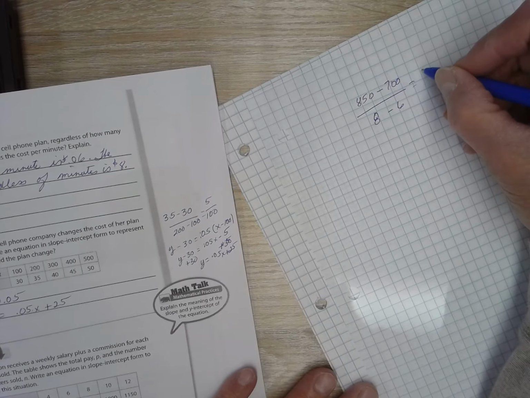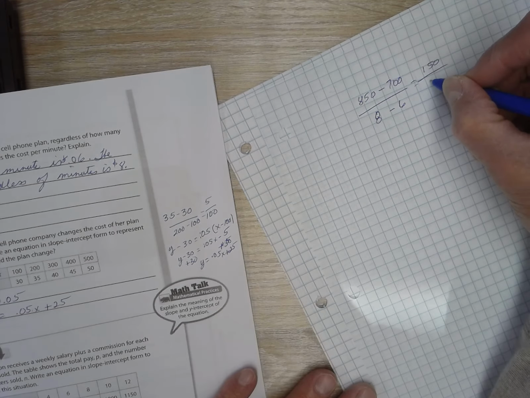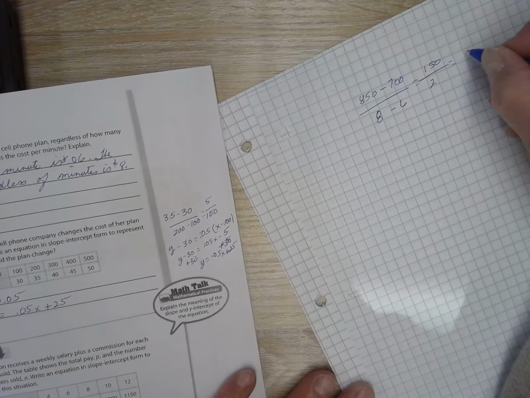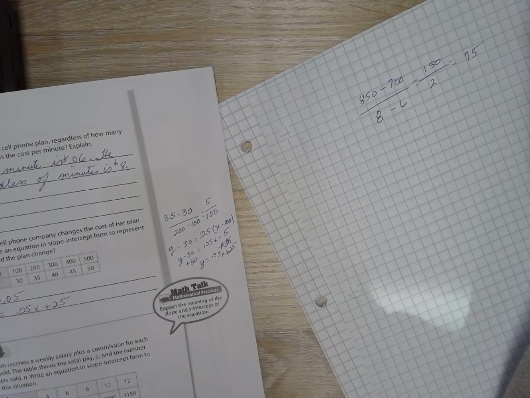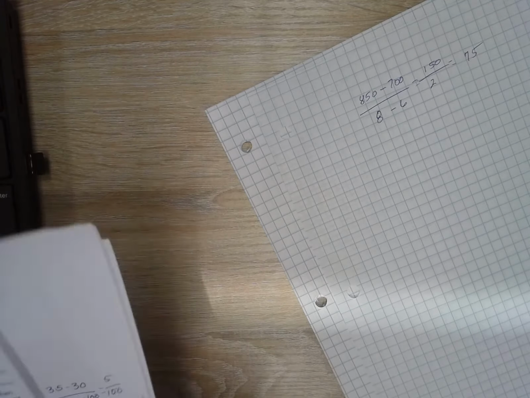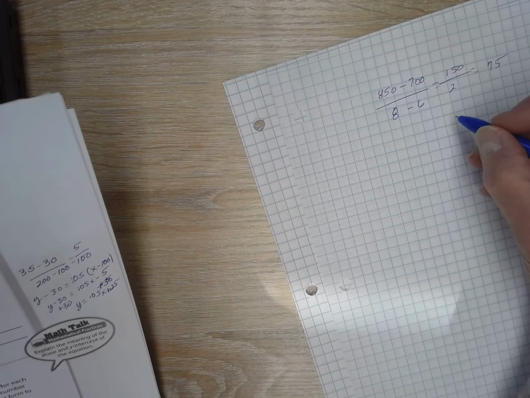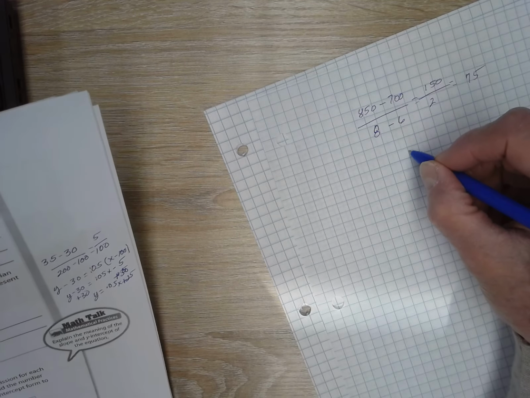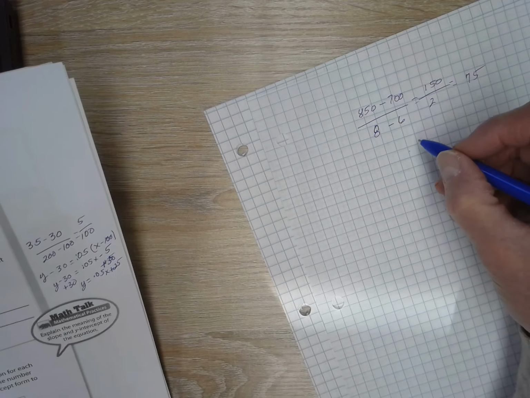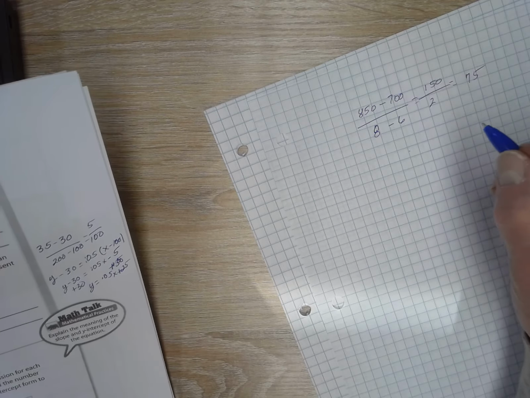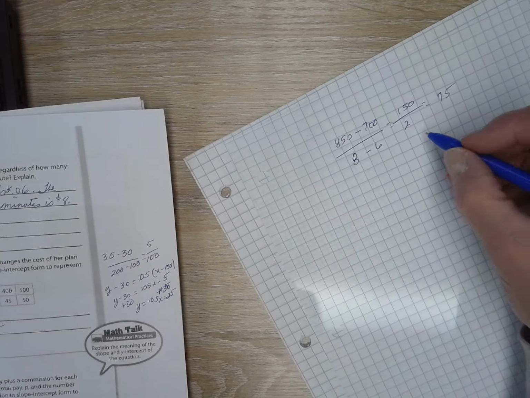So 850 minus 700 is going to be 150. 8 minus 6 is 2. 150 divided by 2 is 75. Okay. So they're getting $75 commission for each computer sold. Now, let's see what their salary is.